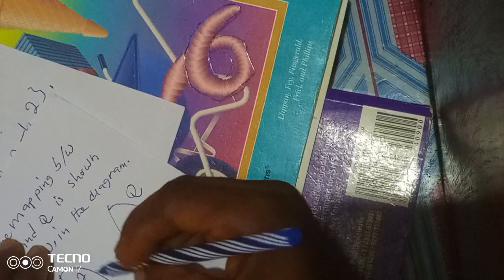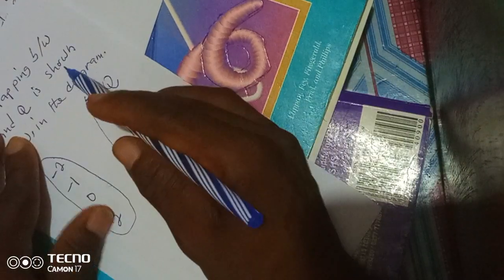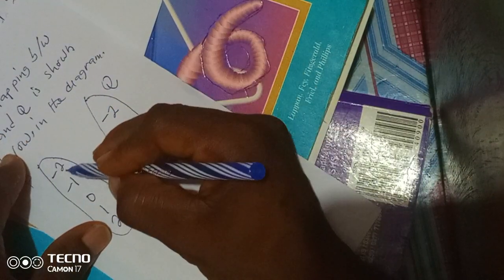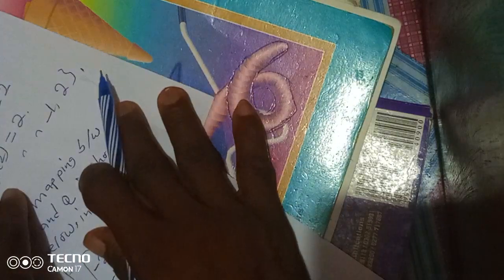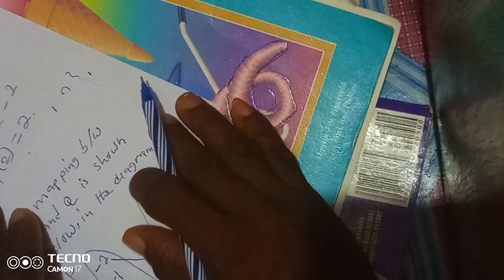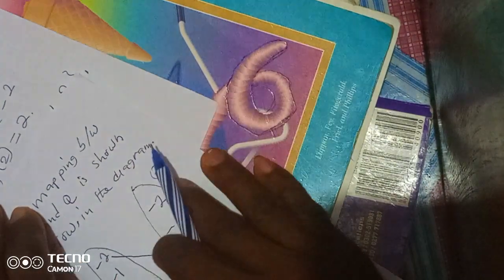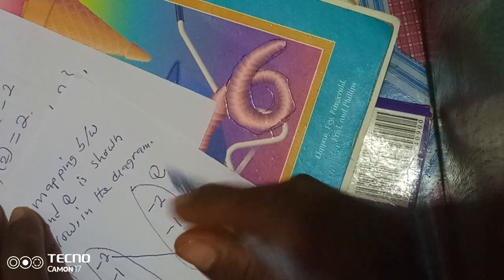When x was -2, y becomes 2. So that means this mapping comes straight here. I hope you see what I'm doing here. When x was -1, what is y?